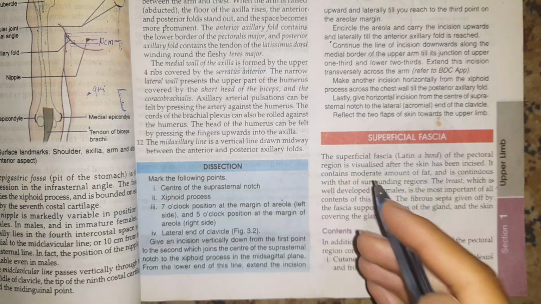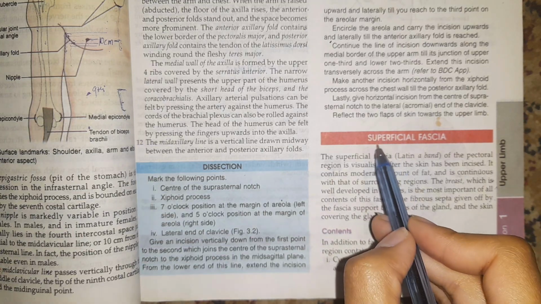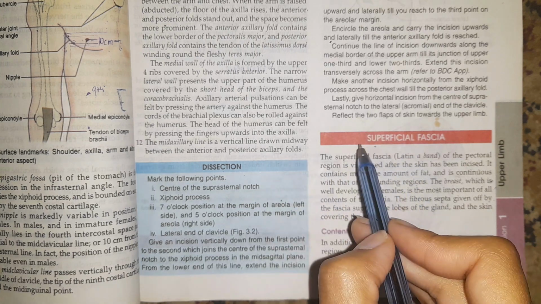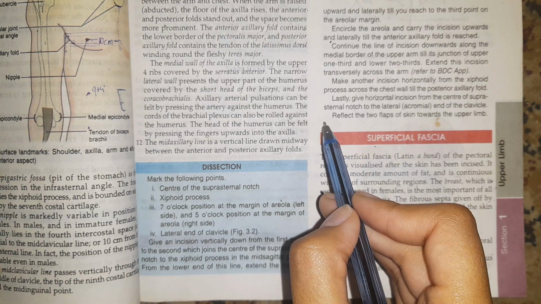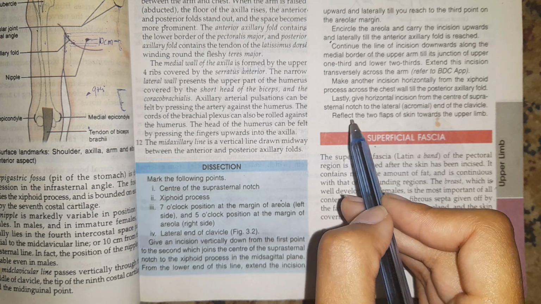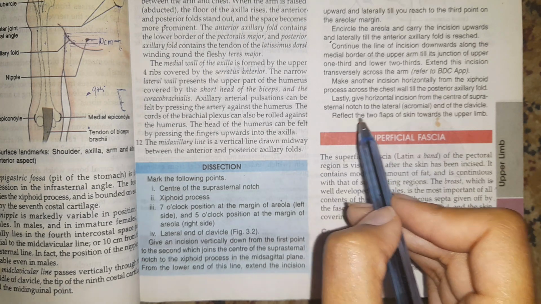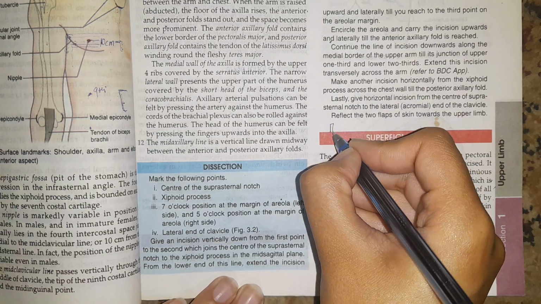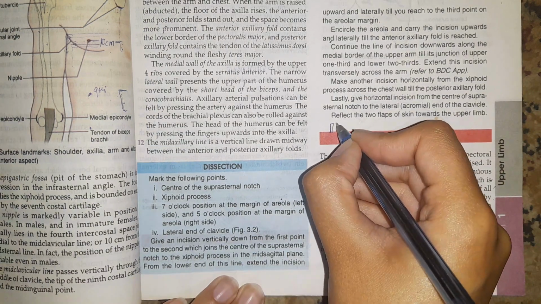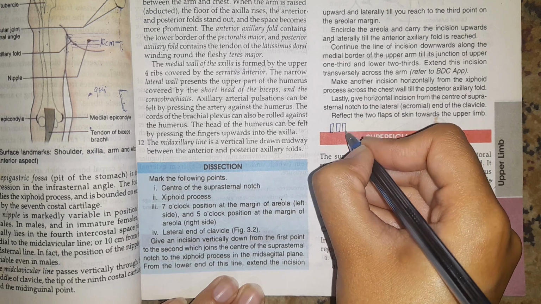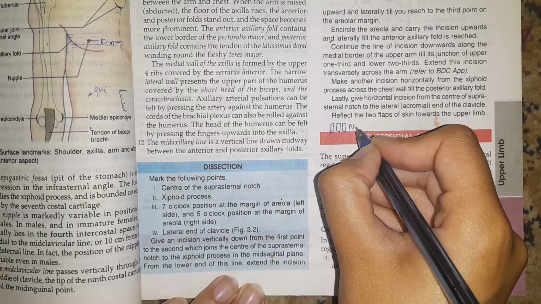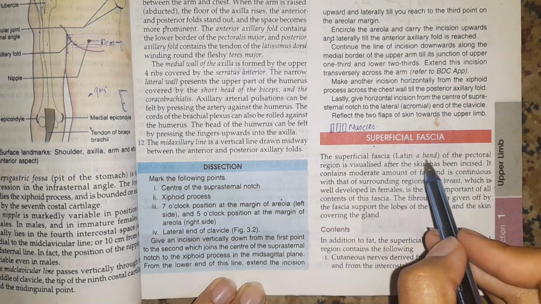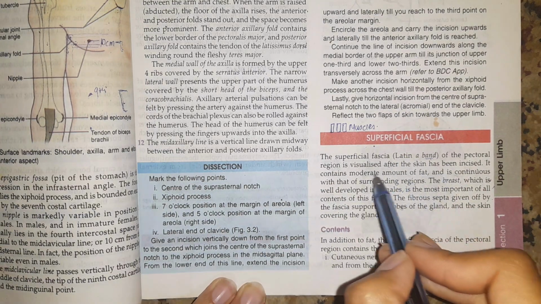So now coming towards this important thing, which is the superficial fascia. As you know, everything of your body is covered by your skin. Beneath the skin, you have your superficial fascia, then your deep fascia, then comes your muscles. This superficial fascia is like a band and it is fatty.